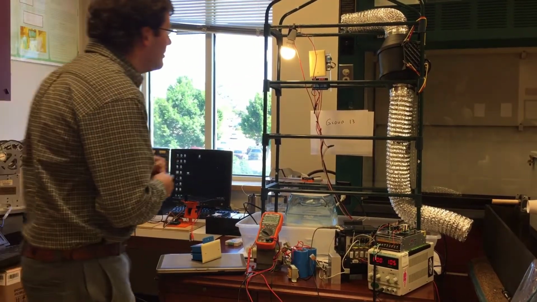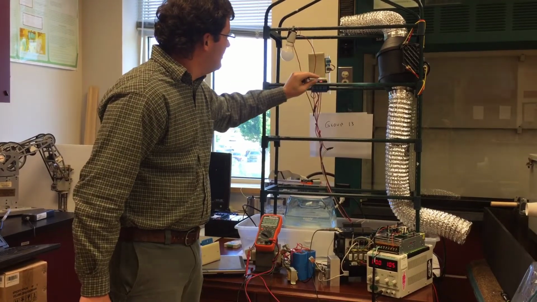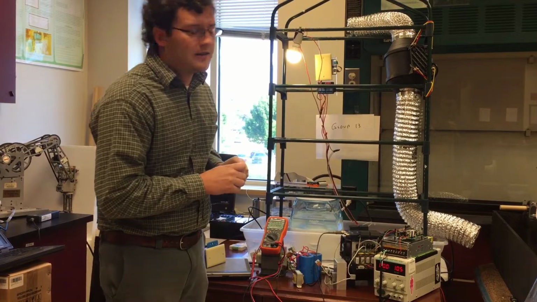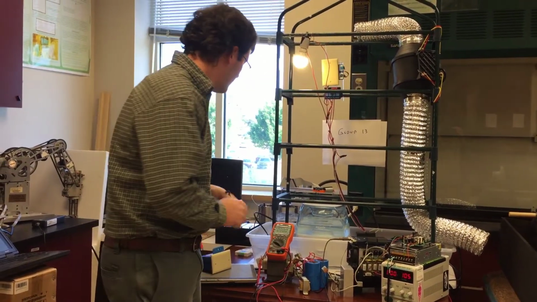I got the flashlight here, so you can see the light turn on and off based off of the sensor. It'll come back on. I don't know if you can see it. There's also another relay right here that depends on the same condition. So right now you could have two lights if you wanted. Just the relay isn't actually connected.